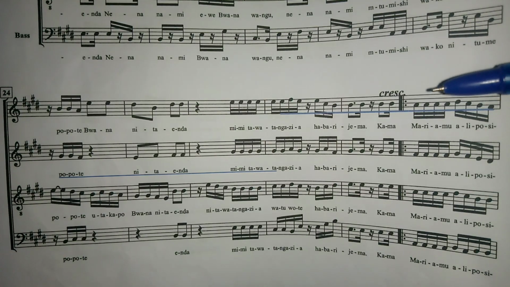So this sign will mean that we will have to go back in our previous section from this point where we have this repeat sign to the point where we will meet another dotted double bar line like this one, but the dots will be at the right of the lines, and that point is the one shown on the screen.